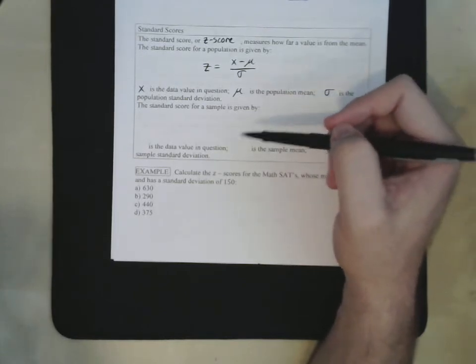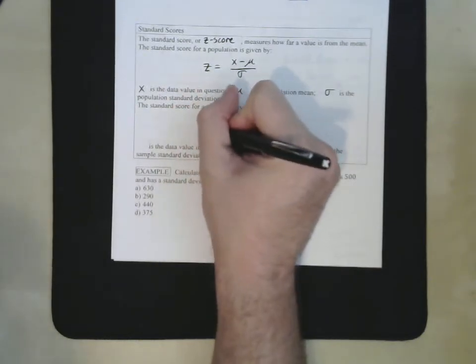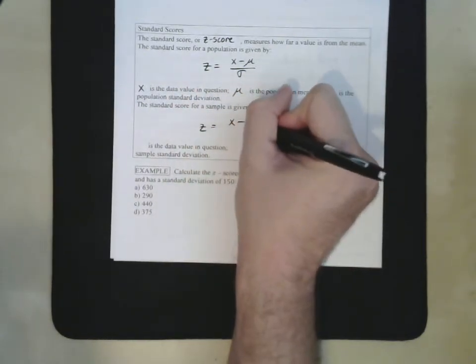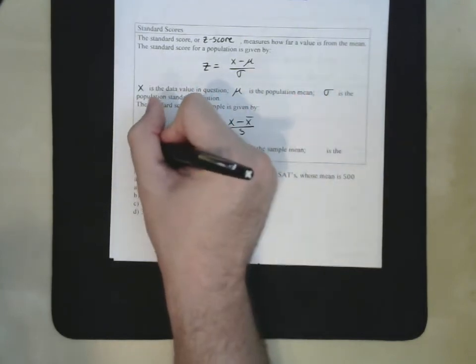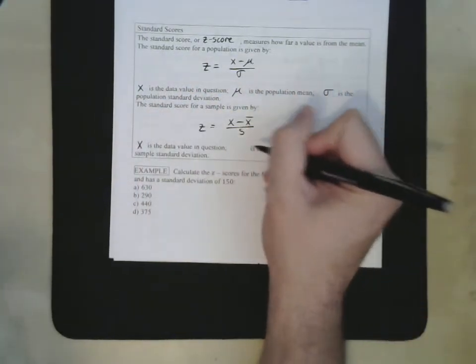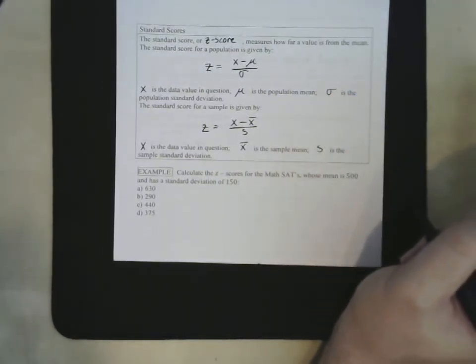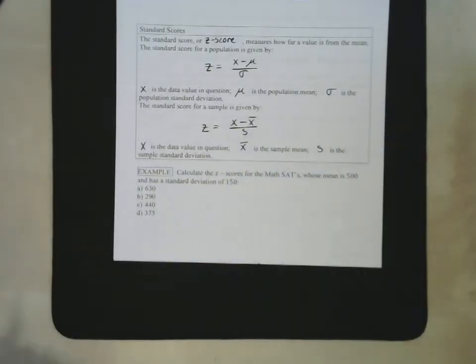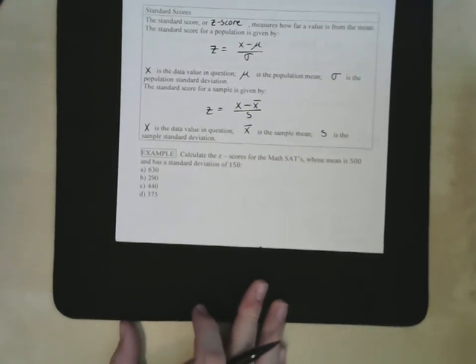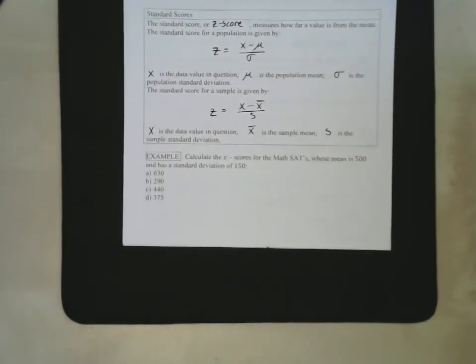The standard score for a sample is still z, and equals (x minus x bar) over s. Again, x is the data value, x bar is the sample mean, and s is the sample standard deviation. So this is one of our more important values that tells us how far away we truly are, standardized to the mean of our data set. So we're going to calculate some z-scores to end this section. Z-scores do not go away. They will come back over and over and over again, so get used to them.